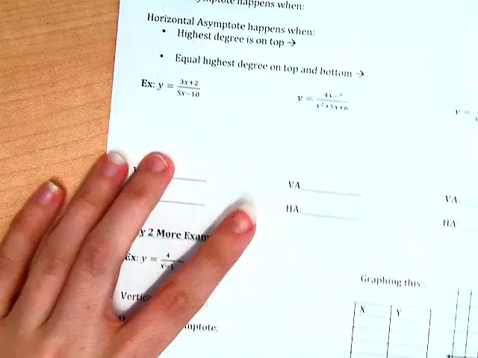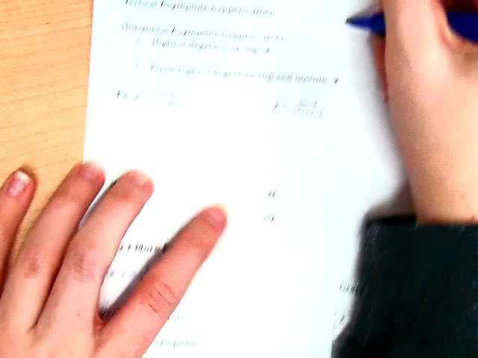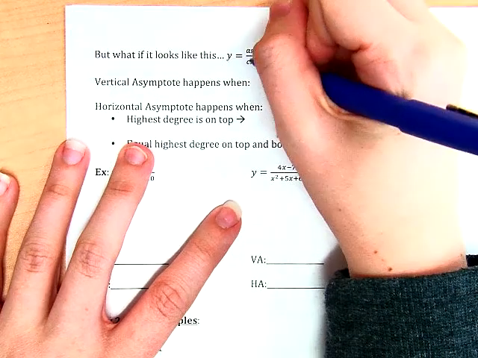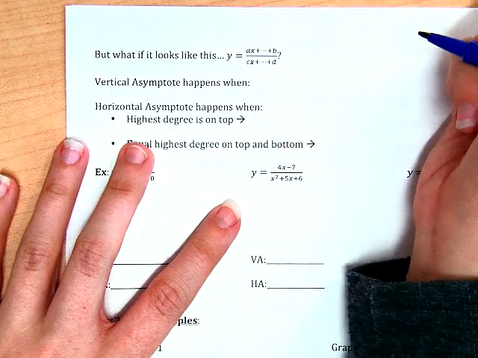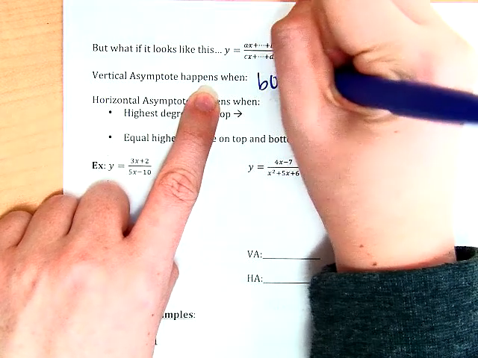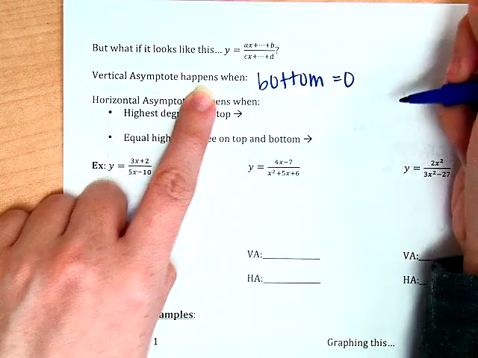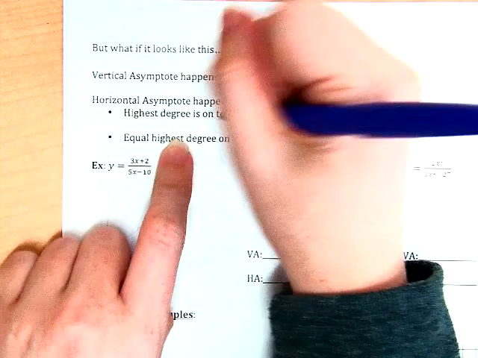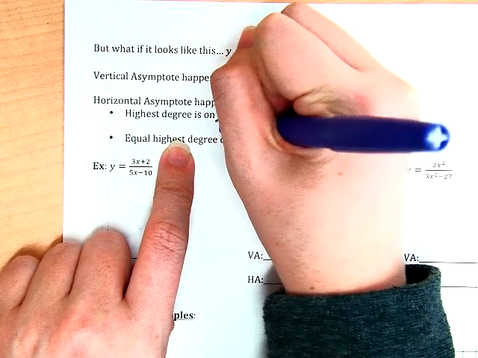Second part of this is, so far all we've had is where the x is only on the bottom. Now we're going to do the case where there's an x on top and on bottom. So vertical asymptote still happens when the bottom equals 0. My horizontal asymptote is different. Cross this off and change it to bottom.